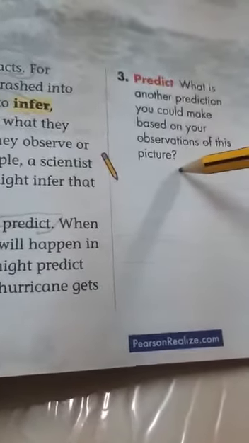Now the question of this page, number 3, what is another prediction you could make based on your observation of this picture? Okay, let's go back to the picture. I should look at what I have. I have a pier, this way of walking by the beach shore, the waves which are crashing and pushing against the pier, they are very strong, and I have a flag. Okay, this flag should be moving, blowing also because of the wind, strong wind.